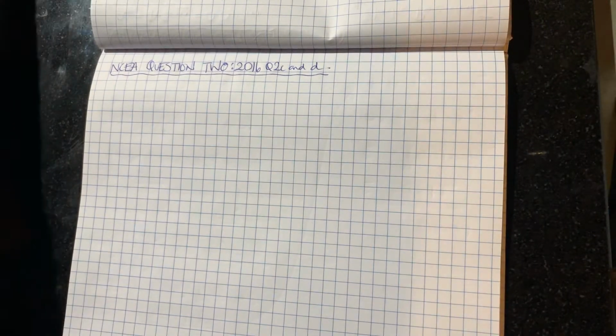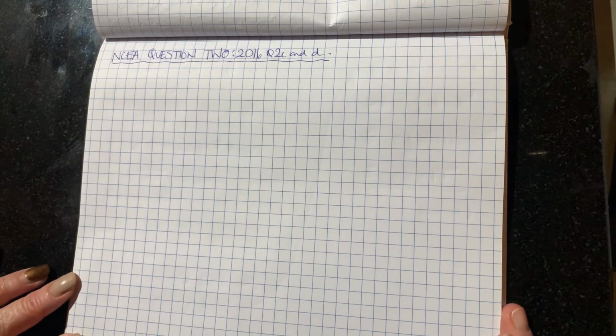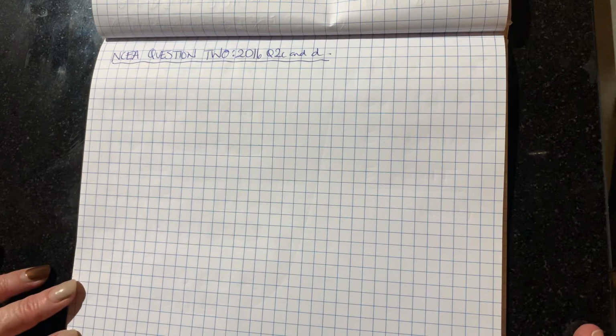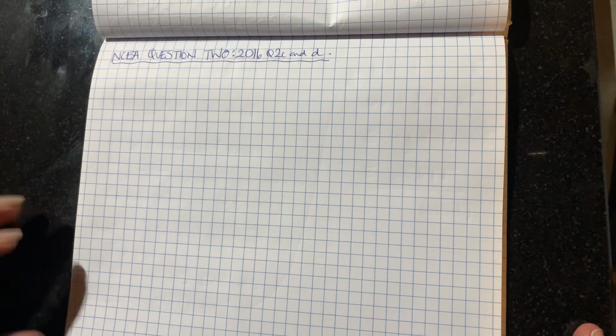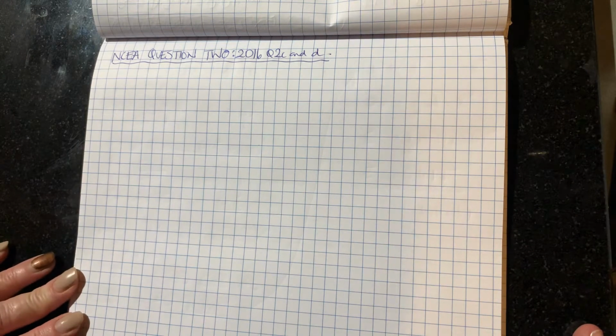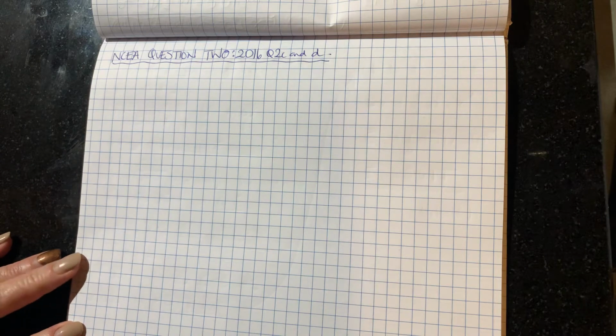Okay, let's have a look at the NCEA question 2 now, and I actually think that this is probably easier than the first question that we looked at, even though this one's worth excellence. So this time we've got Sarah again, popular name that. She's standing on the end of a diving board, and her mass this time is 50 kilograms.